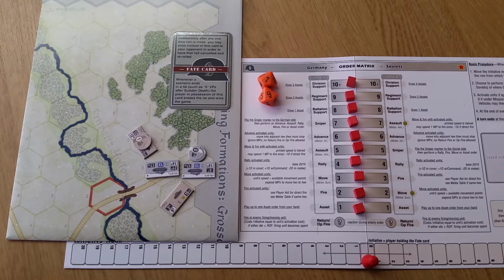Today I'm looking at the order matrix for Fighting Formations Grossdeutschland Division by GMT Games, designed by Chad Jensen. Somebody had requested from me some time ago that I include an explanation of how the order matrix is used. I haven't considered that. There's a little bit more to it than just the simple manipulation of it, but it also has an impact on how it is used on the playing field.